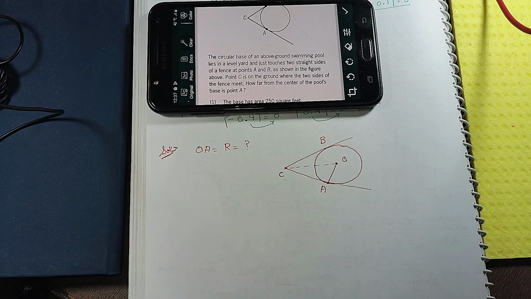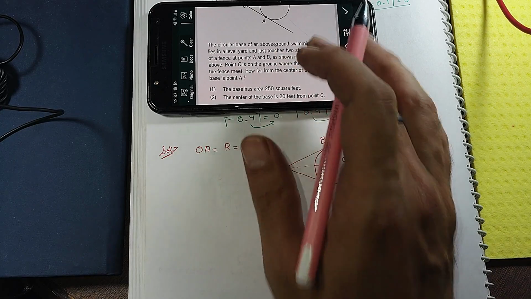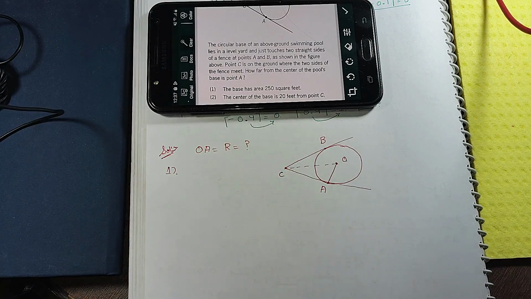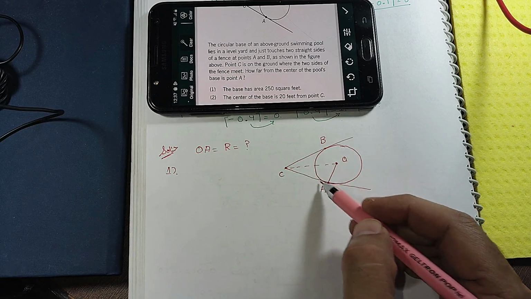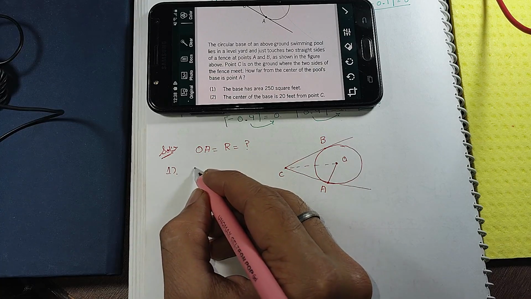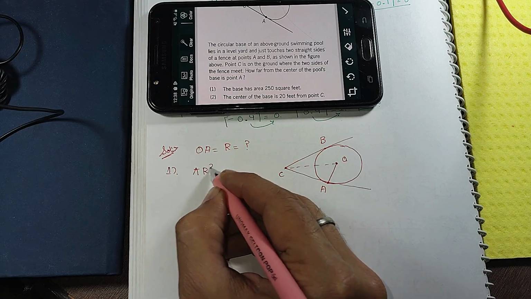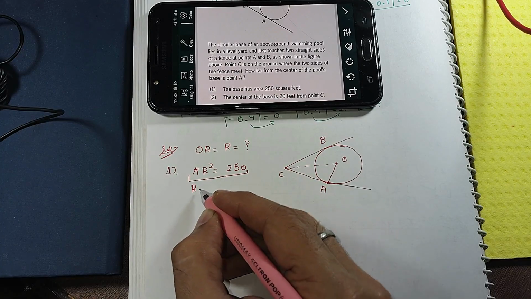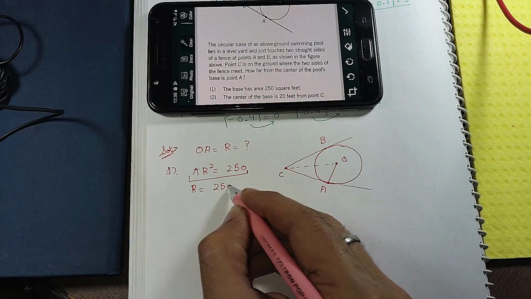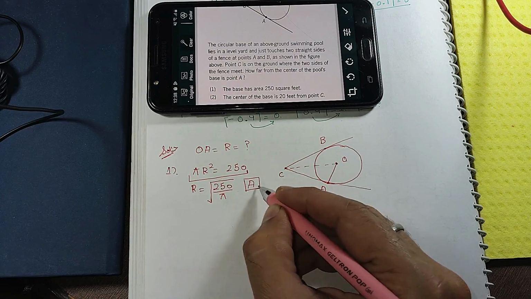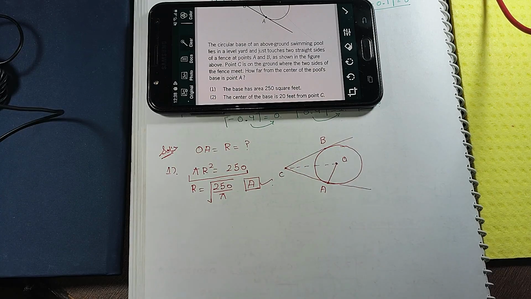With this information, moving to statement 1. Statement 1 says the base has area 250 square feet. We know that the area of a circle is pi r square, equal to 250. So from here I can find the value of r, right? So r will be equal to the square root of 250 divided by pi. So I can say that statement 1 alone is sufficient to answer my question. Now moving to statement 2.